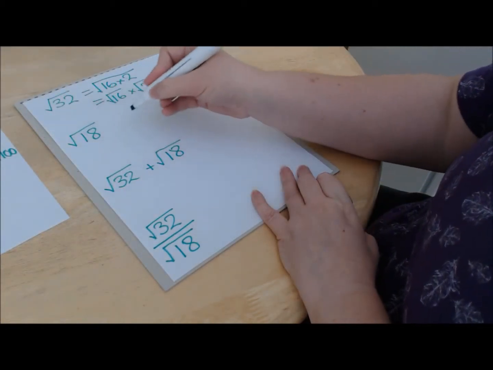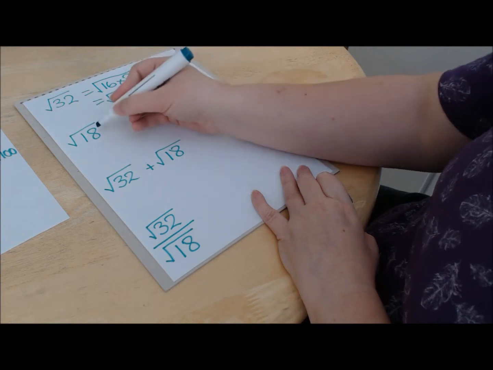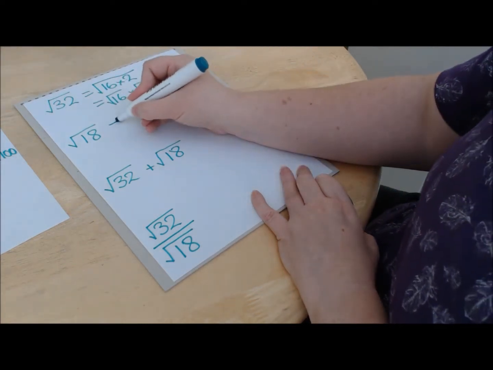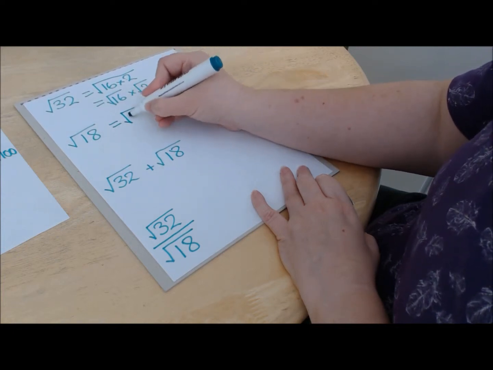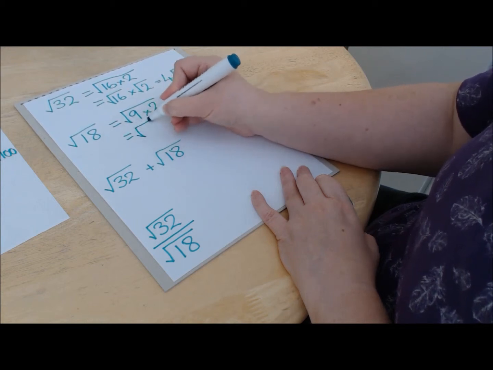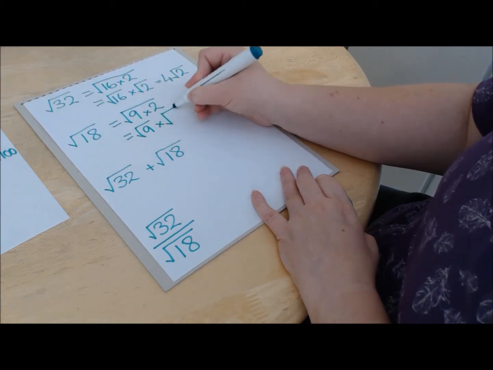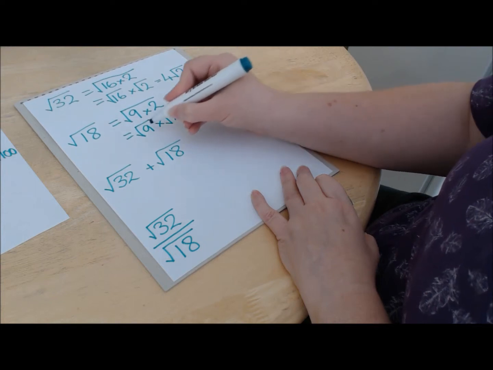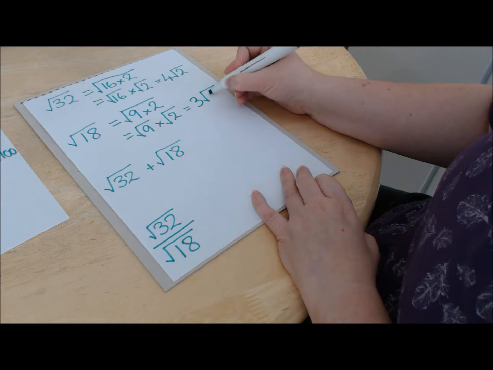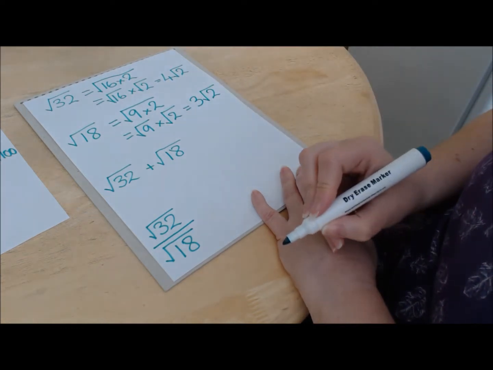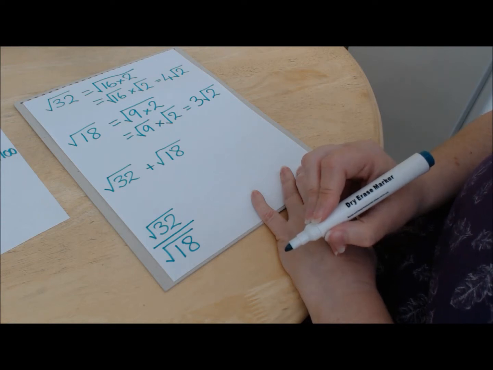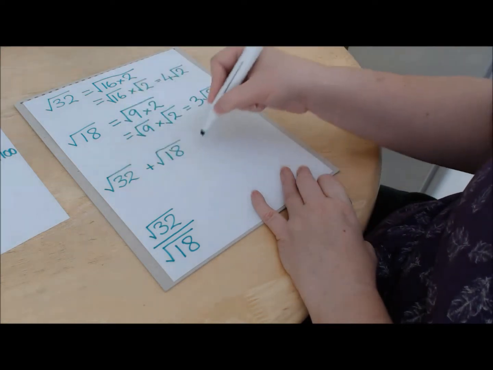Okay, so now we're going to do root 18. The biggest square number that divides into 18 is 9. So we can make this 9 times 2. We can split that out like this, and the square root of 9 is 3, so we've got 3 root 2. I'm going to use those two that we've simplified already to show you a couple of typical examples of questions that they might give you.